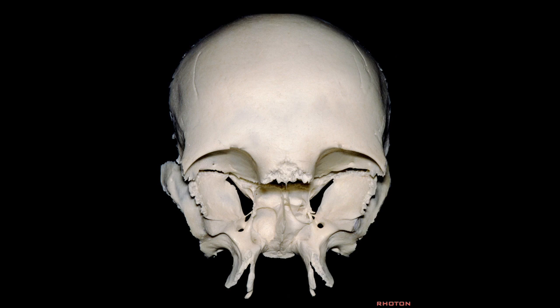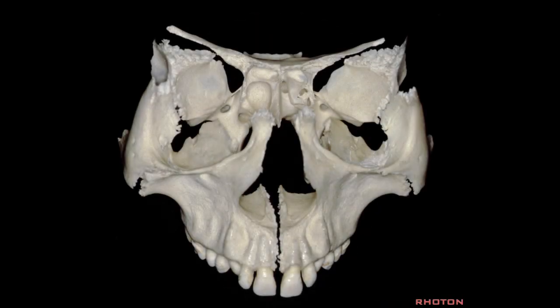And then we can complete the lateral wall of the orbit by adding a zygomatic bone, which forms the anterior part of the lateral wall of the orbit. And then below, we have the roof of the maxillary sinus that forms the floor of the orbit.